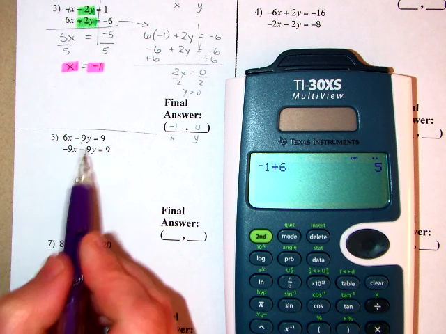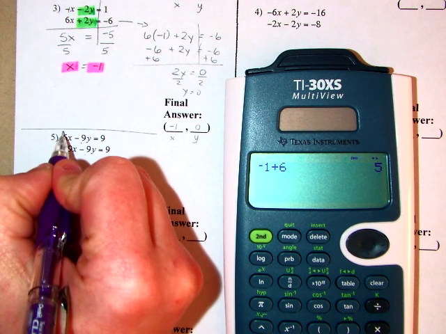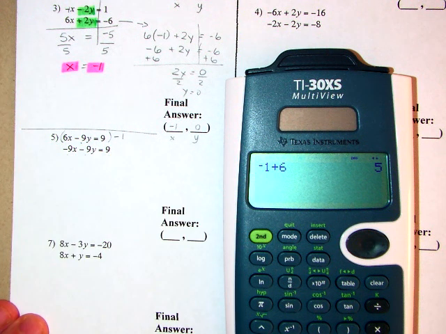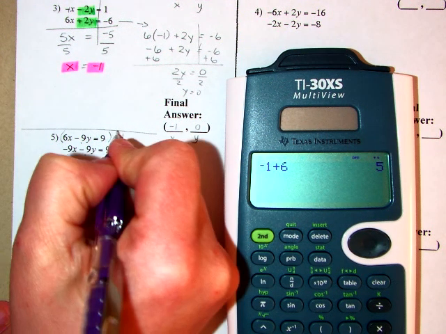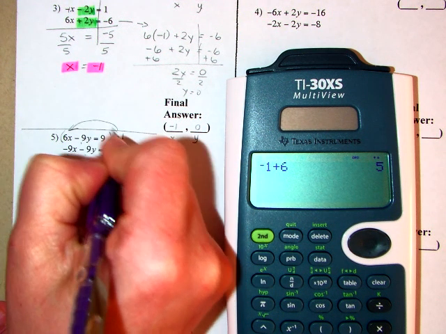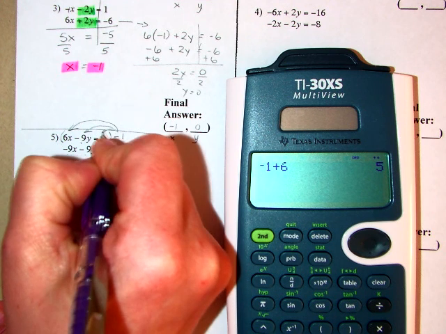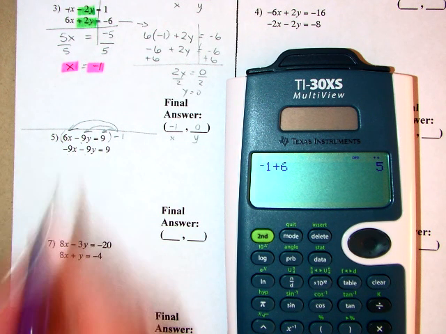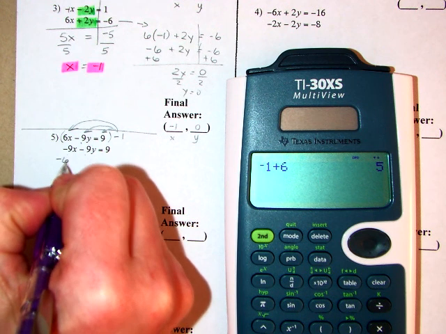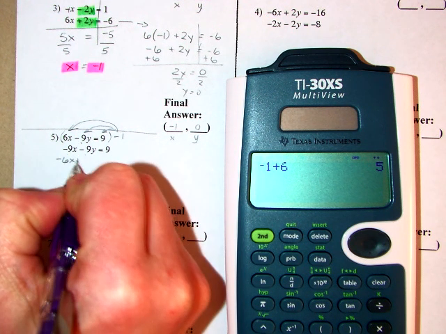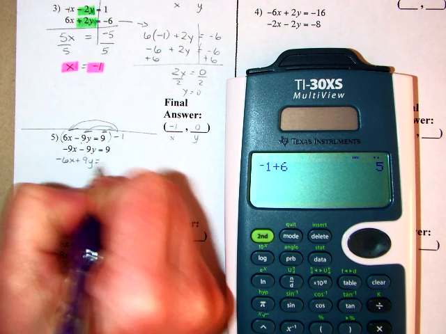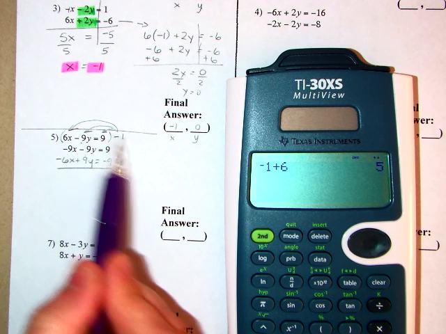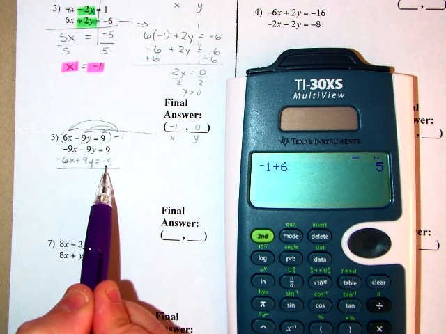But I can turn this into opposites by taking the top all times negative 1. So I'm going to distribute this negative 1, 1, 2, 3 times. If you recall, when you multiply by negative 1, it flips your signs. So this gives me negative 6x, this gives me plus 9y, and this gives me negative 9.